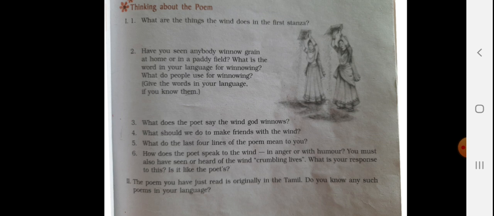Now the next question is question number 4. What should we do to make friends with the wind? The answer is, we should make strong houses with firm doors. Firm means strong doors. We should make strong houses with firm doors. We should also make ourselves physically and mentally strong by building strong, firm bodies and be steadfast.